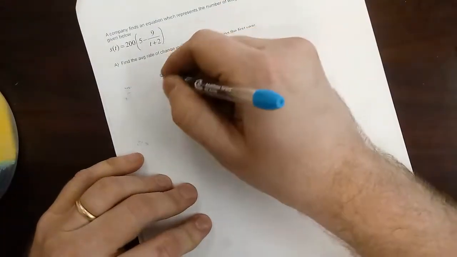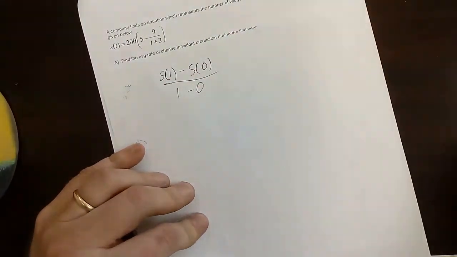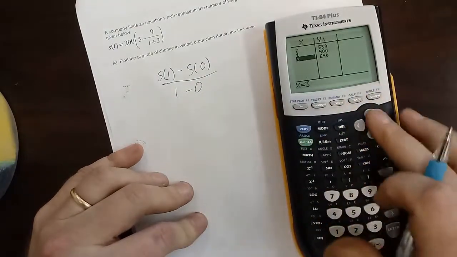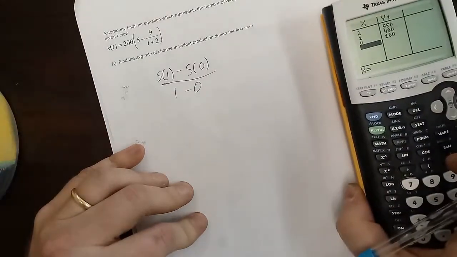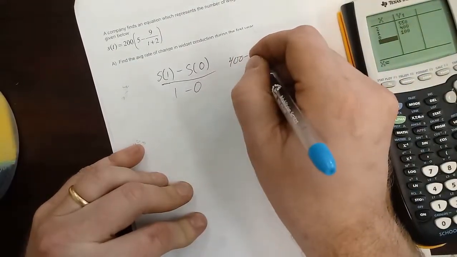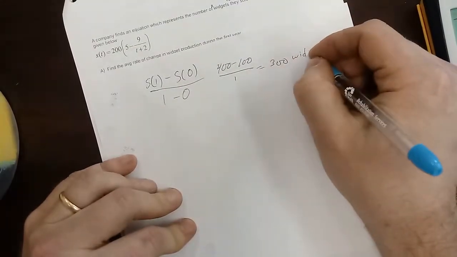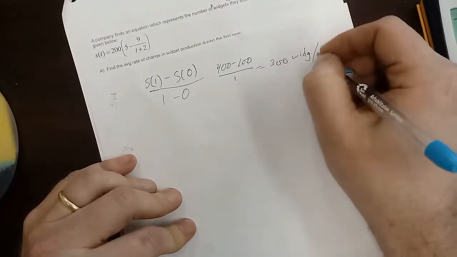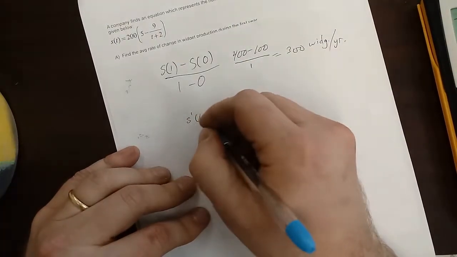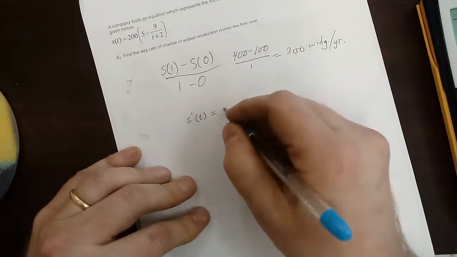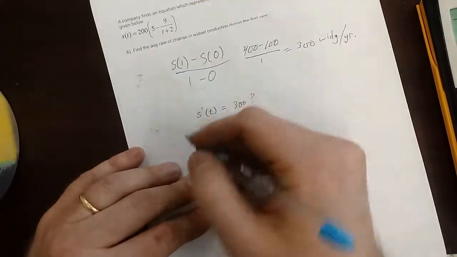So we want s of 1 minus s of 0 over 1 minus 0. When I go in here and do 1 and then 0, I get 400 and I get 100. So 400 minus 100 over 1, I get 300 widgets per year. All right, so 300 widgets per year. Now I want to find when s prime is equal to 300. So I have to find s prime first. I'm going to distribute that 200.